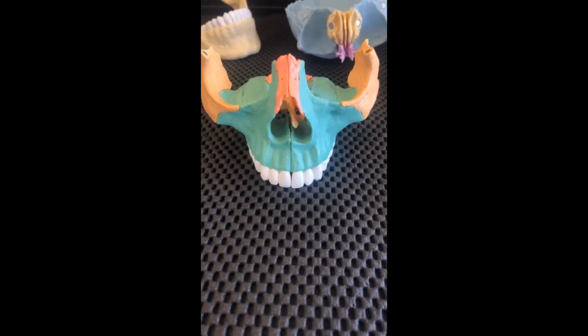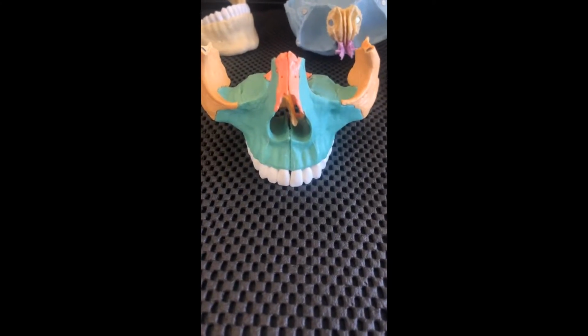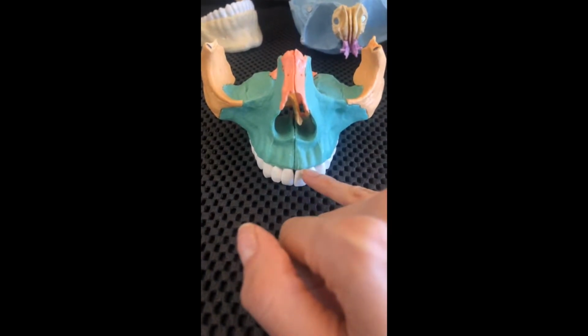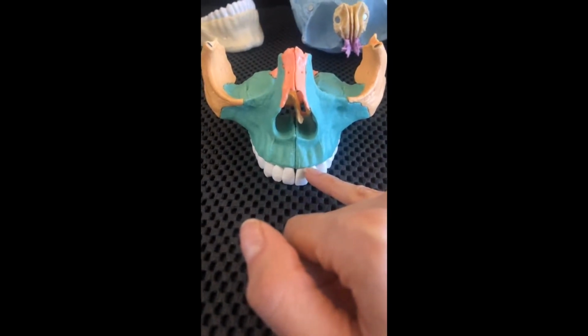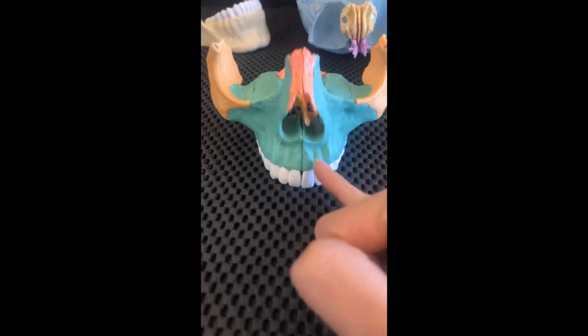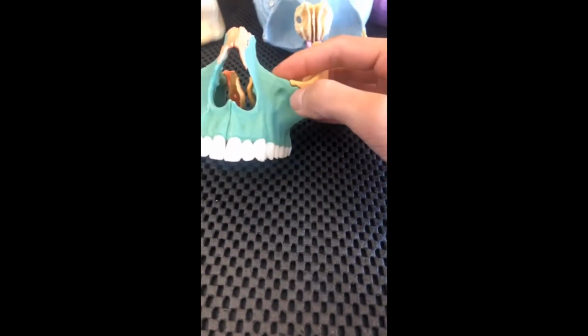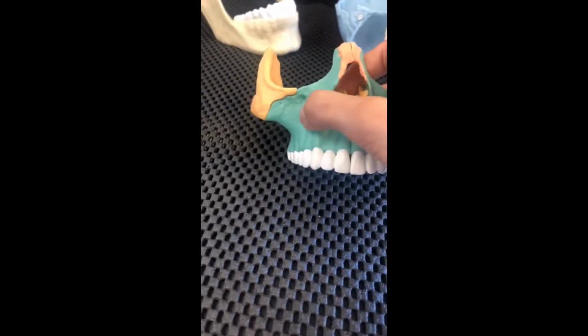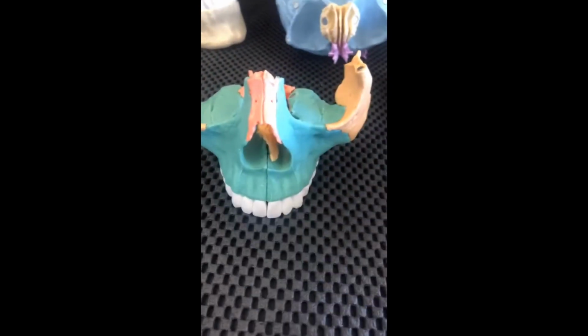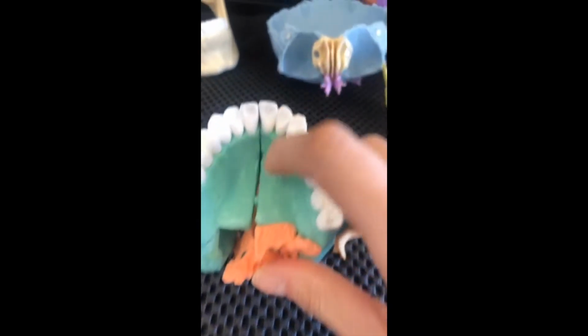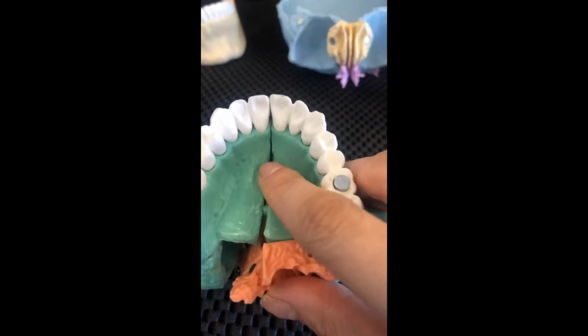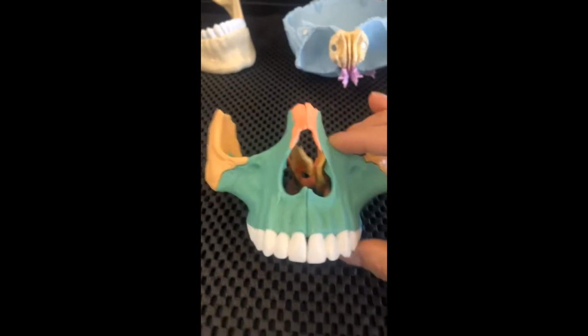Okay, so now we're going to go over the maxillae. We're going to have the alveolar margin, and then we're going to have the process of the maxillae, just this region right here. Then we have the infraorbital foramen, this foramen right here, right under the orbits. And then we have the palatine process, this part right here, and the incisive fossa, which you can see this little divot right here. And that sums up the maxillae.